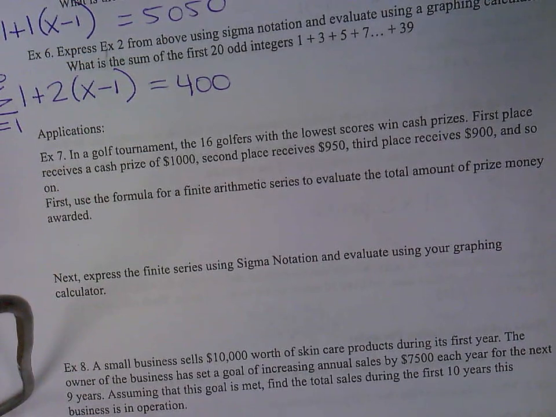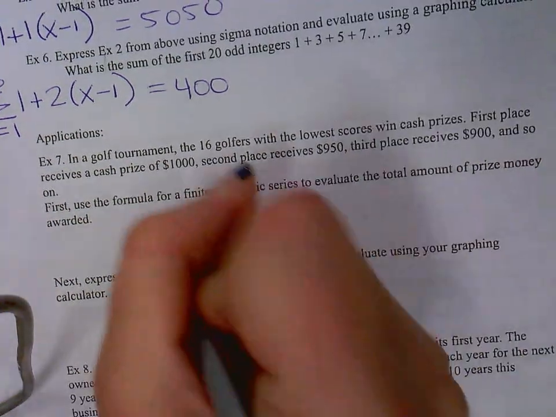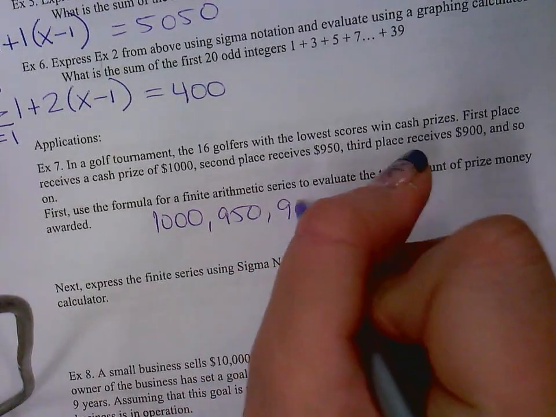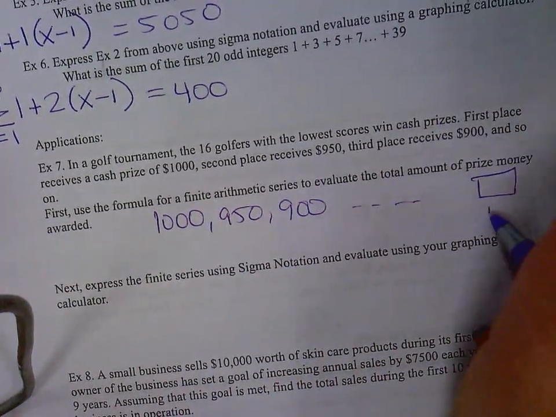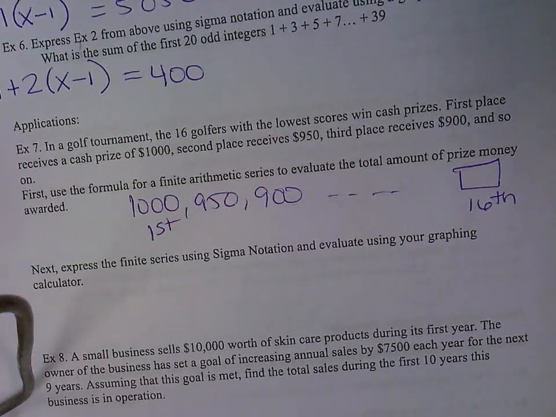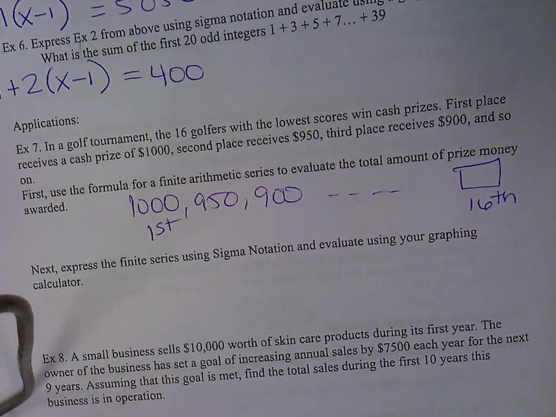So the first thing we're going to do is use the formula for our finite series. How many pairs would there be of numbers? There's 16 prizes total. So there would be 8 pairs of prize numbers. I don't want to list all of them, but 1,000, 950, 900. I need to figure out what the 16th prize is. This is the first place. This is the 16th place. So I can add them together. That's my sum, and then find the number of pairs.